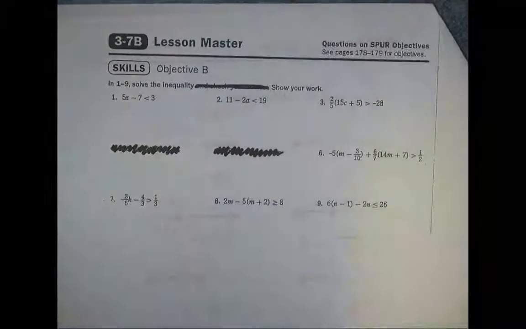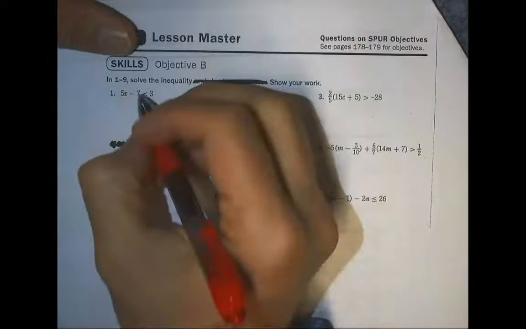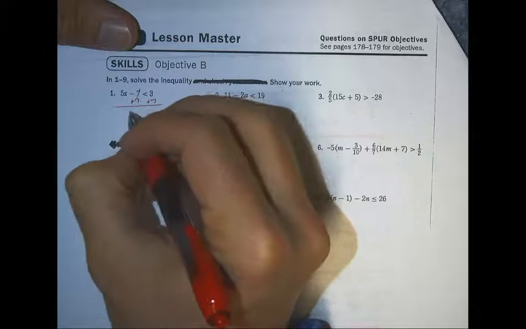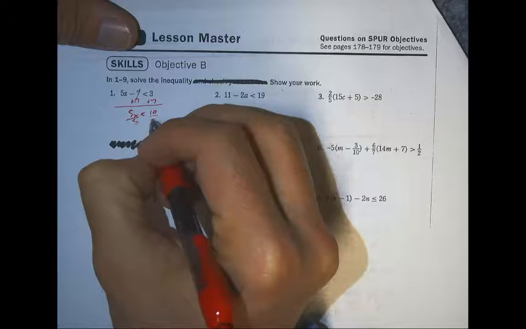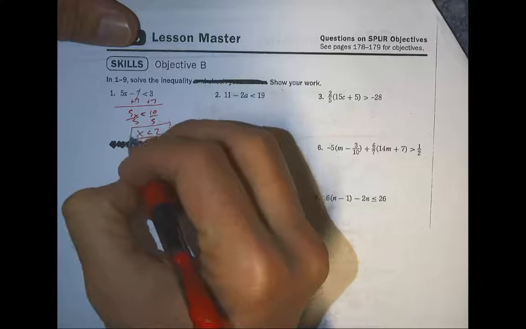Okay, on to 3-7. Just solving some 2 steps now. You can do the checks on these, but it was not required. So, just trying to get x by itself, I'm going to add 7 to both sides. 5x is less than 10, divide by 5. No negatives here, so stays x less than 2.